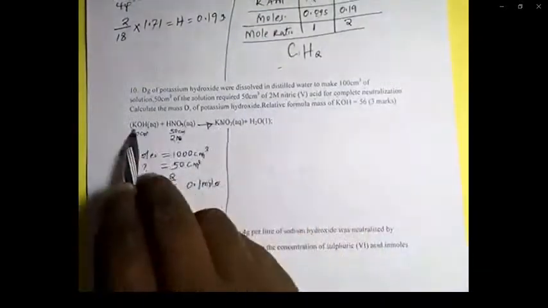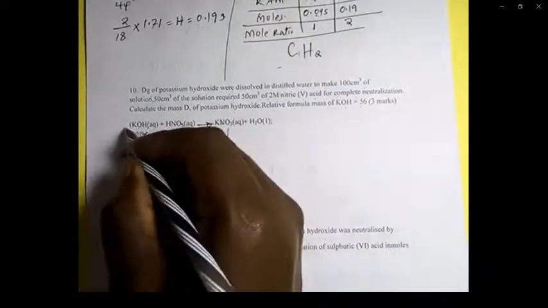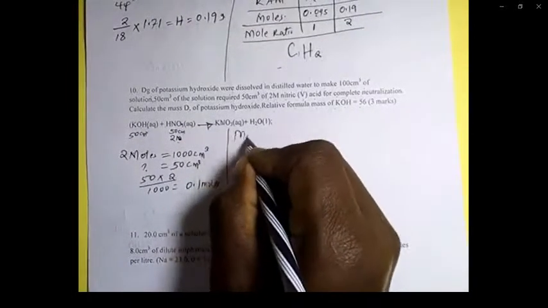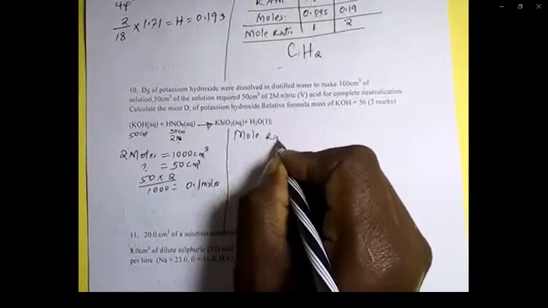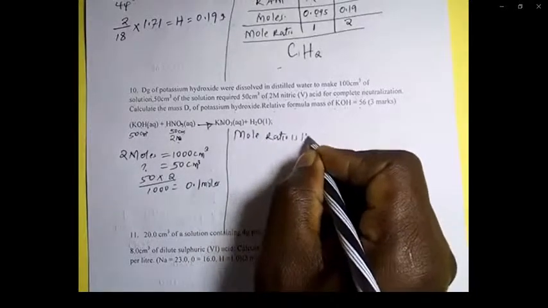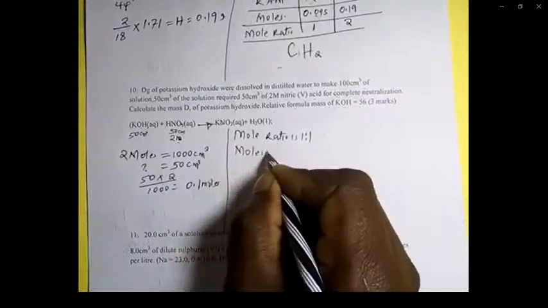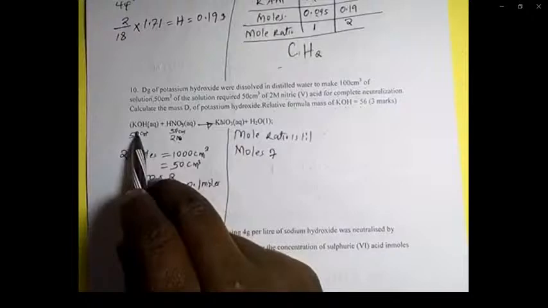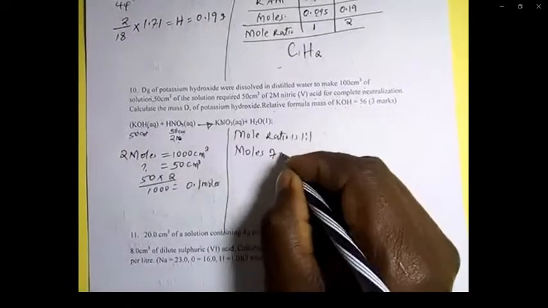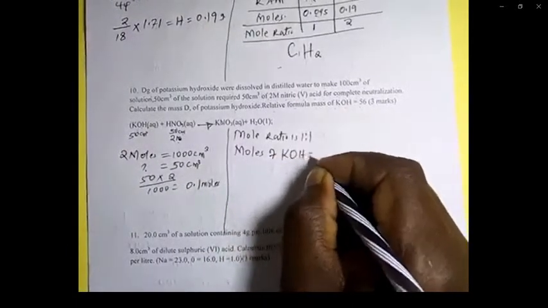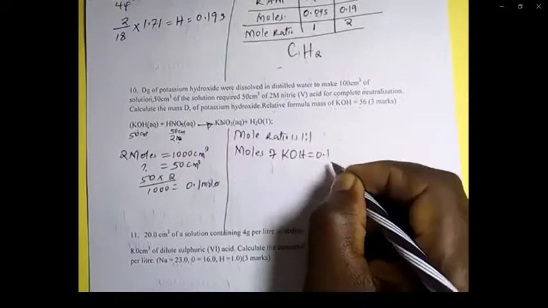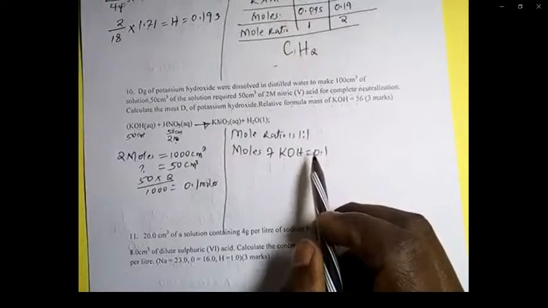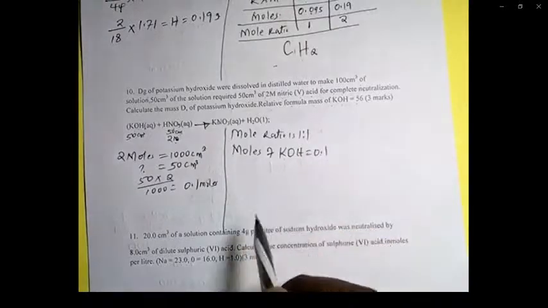As you can see, the ratio from our equation is 1 to 1, 1, 1 everywhere. So the mole ratio is 1 to 1, meaning that moles of nitric acid will be equal to the moles of potassium hydroxide. So moles of potassium hydroxide equal 0.1.